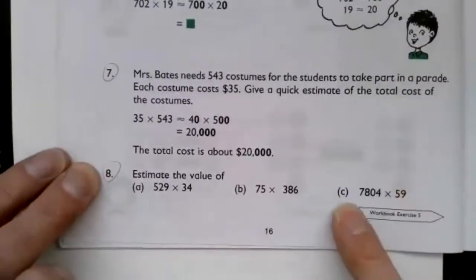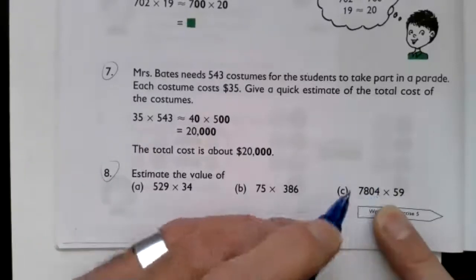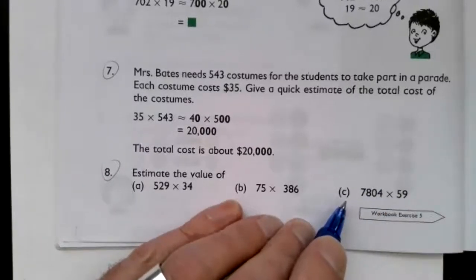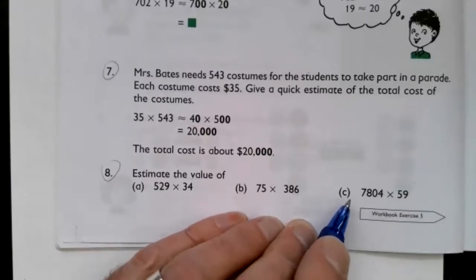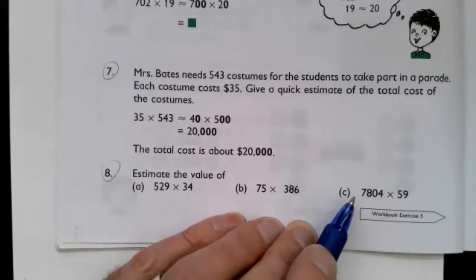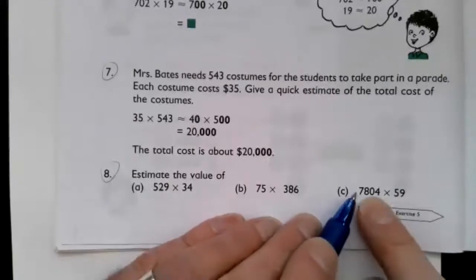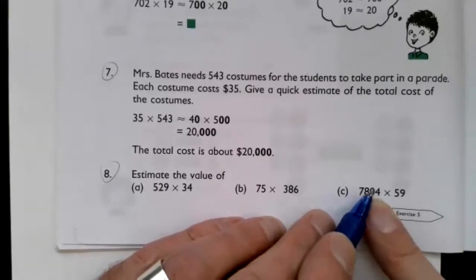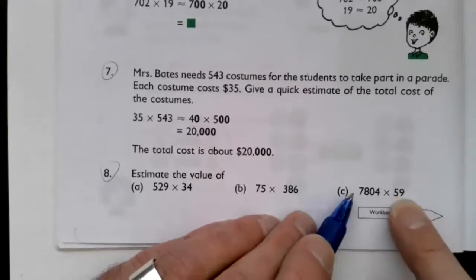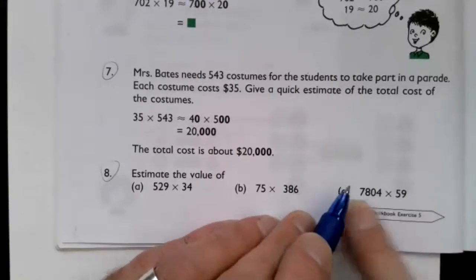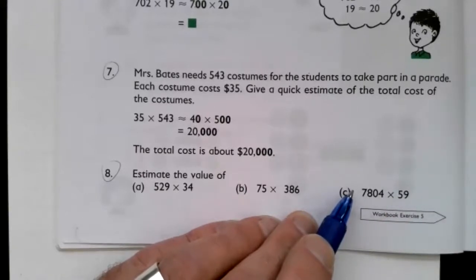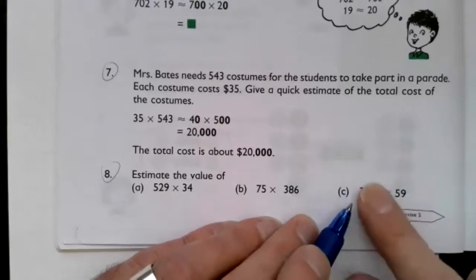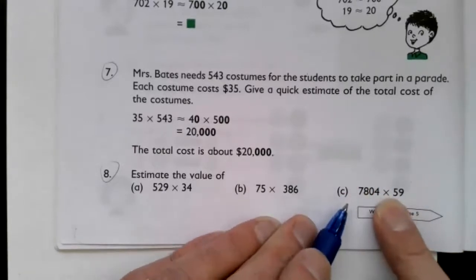As far as these estimates, this is probably the easiest one to do. What should I do with this? How would I get a quick estimate for this computation? 8,000 times 60, right. Take this to the nearest thousand, make it 8,000, not 7,804. And then this goes to the nearest 10. 8,000 times 60 is 48,000. So the estimate for that is $48,000.